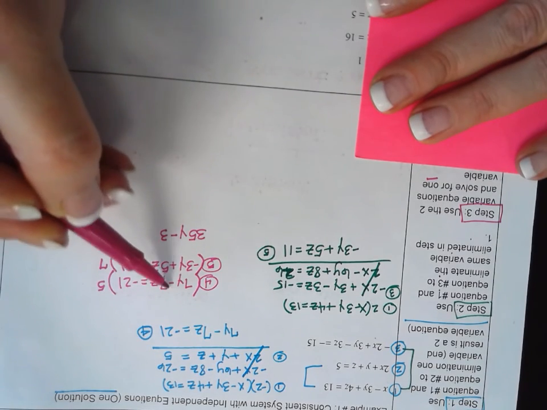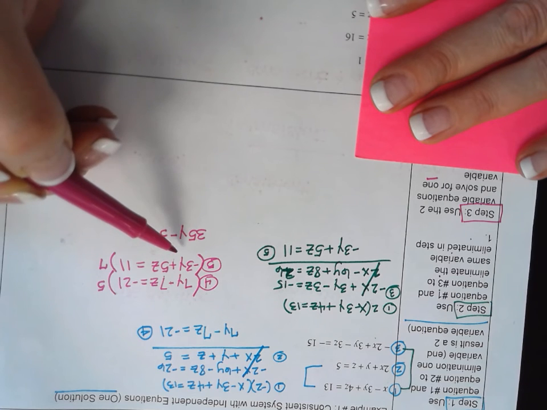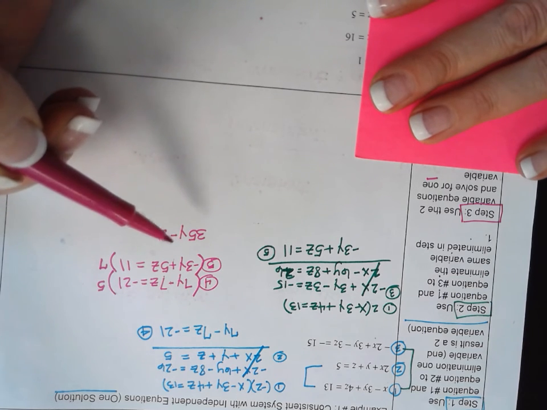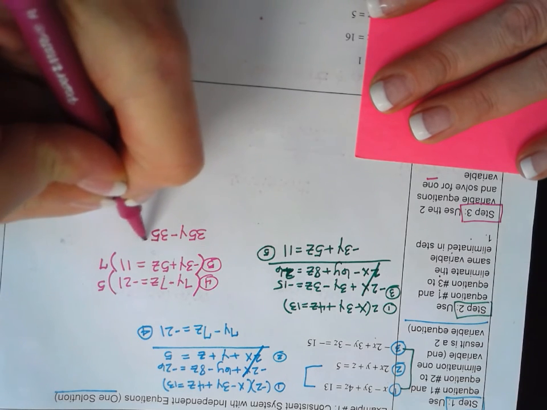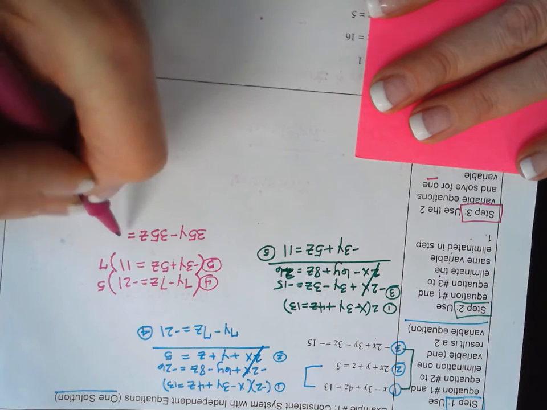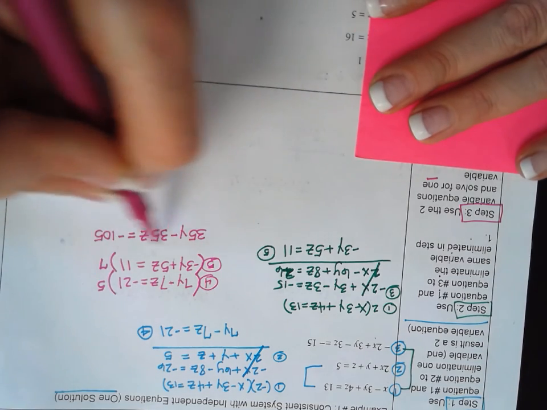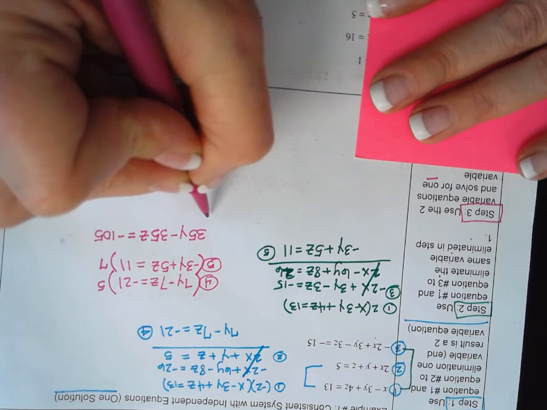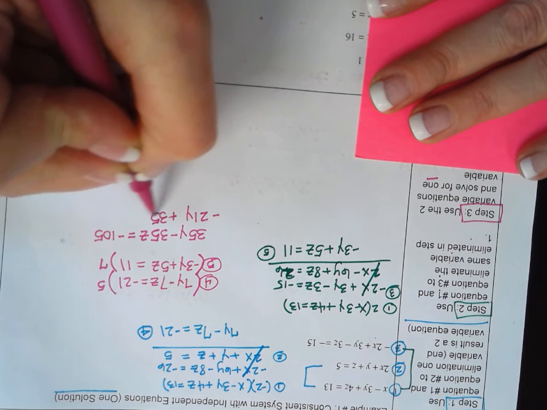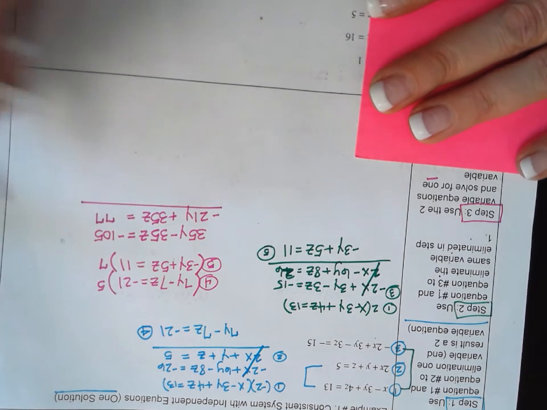You know what? That's a good question. They're both positive. I got a positive negative, so no matter what, it's going to cancel each other out. I don't have to think about the sign. But great thought. 35z is equal to negative 105. And then when I multiply through, I'll have negative 21y plus 35z is equal to 77.